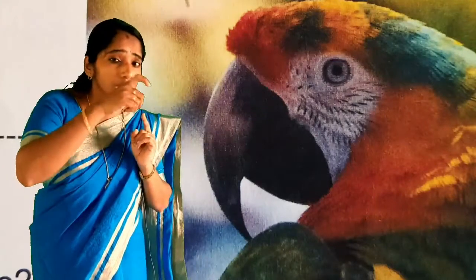And what is its use? This curved beak is used for cracking nuts and seeds. And it is also used for cracking grains. Okay children, these are the uses of parrot beak. And children, move on to the next one.